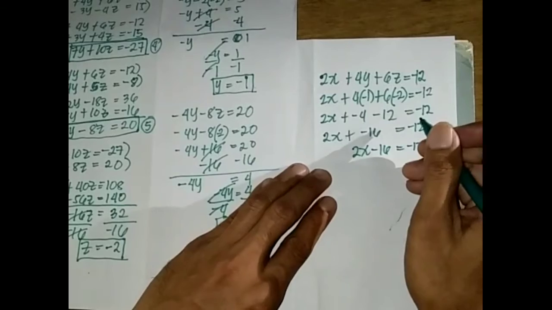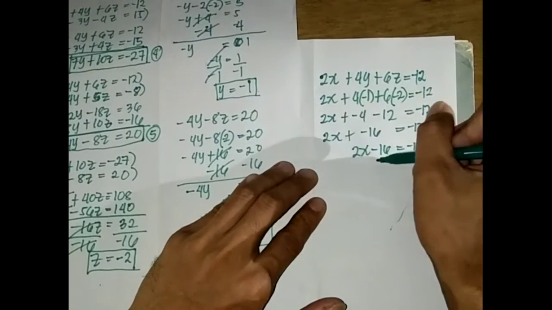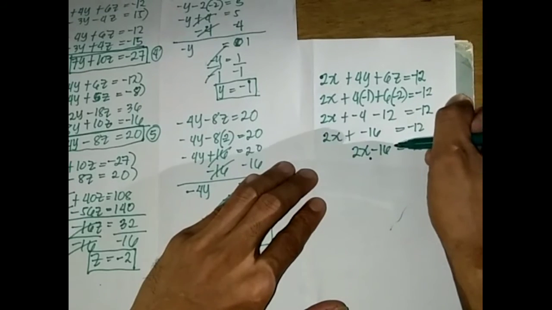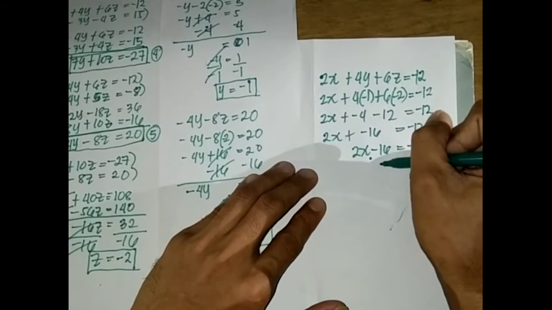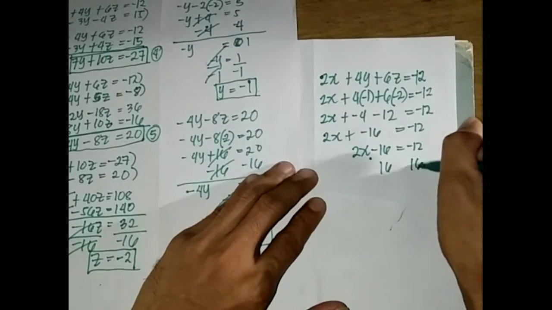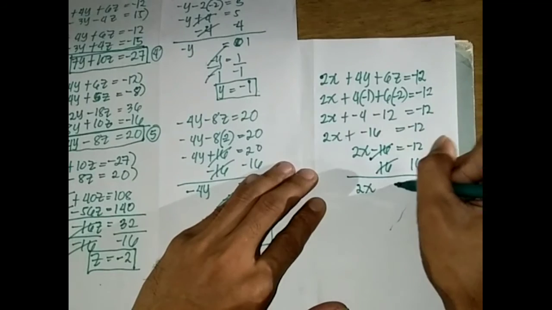So we will add both sides by the inverse of our constant term, which is negative 16. Then it will turn to positive 16, kasi yung inverse ng negative 16 is positive 16. So bring down 2x. This will turn to 0.